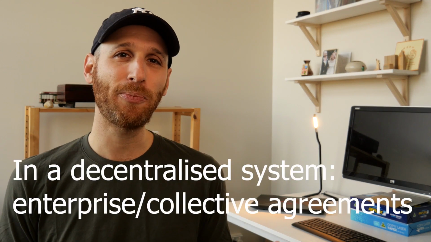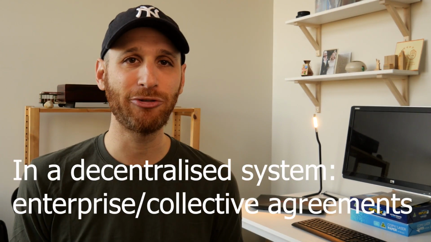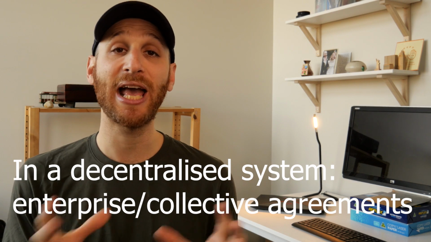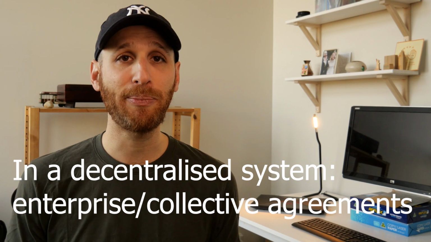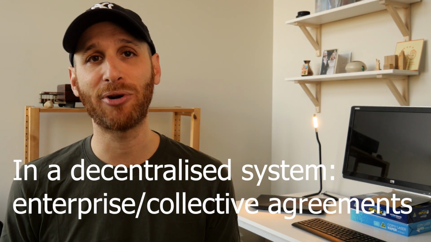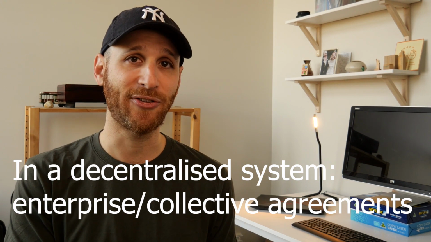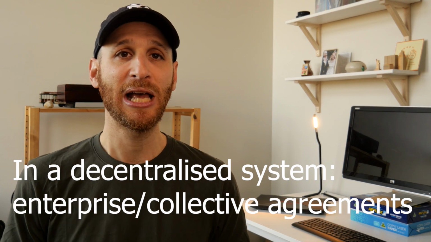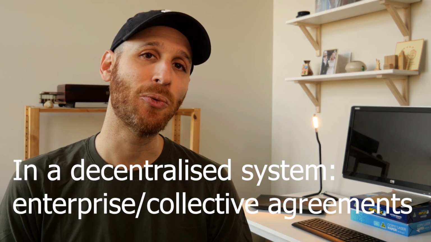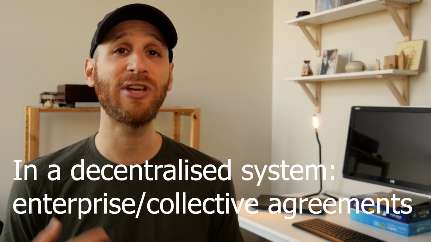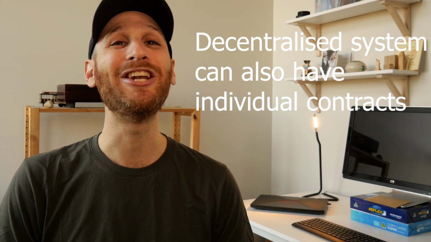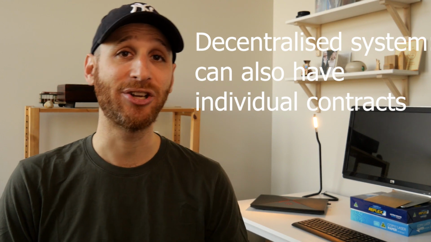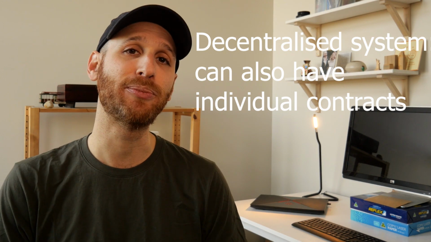So what you've got is a whole bunch of agreements being made in individual workplaces, and these can be enterprise agreements made across the company, typically negotiated by the enterprise's union and the company itself. So there's that enterprise agreement. It applies to everybody in that workplace. Or you might have individual contracts where you've got really high income earners with really strong skills sitting down and negotiating their own pay and conditions individually with their employers.